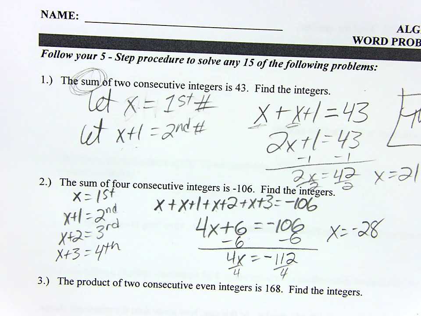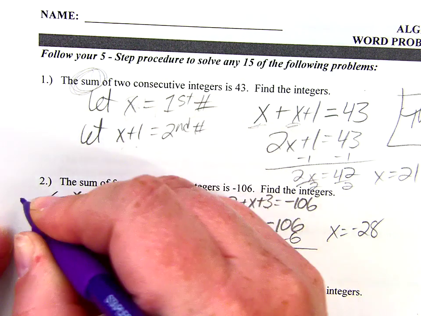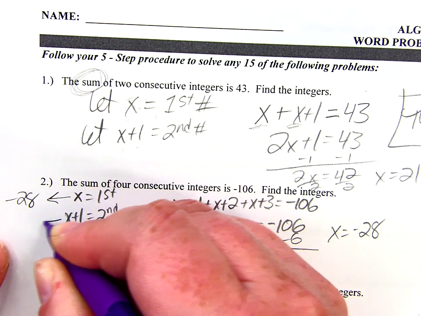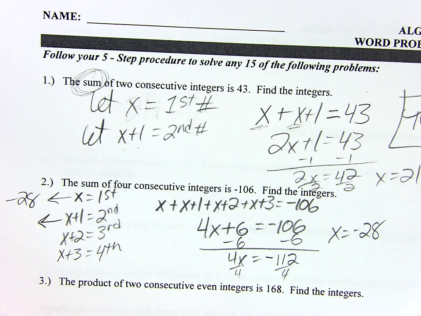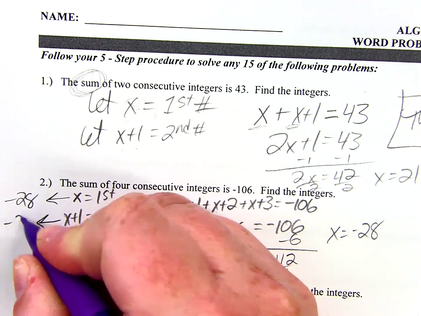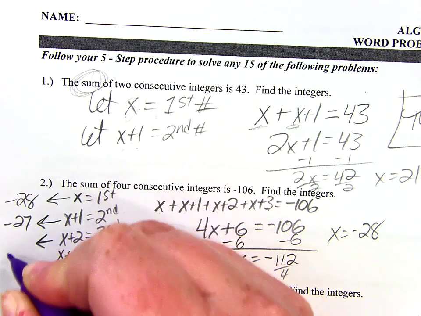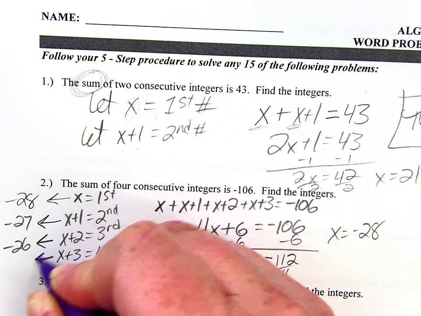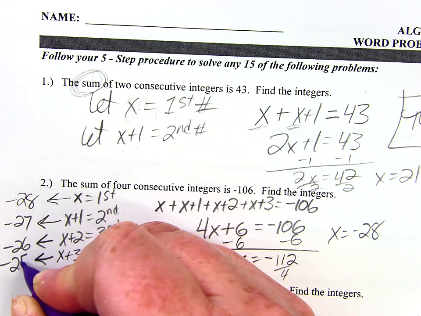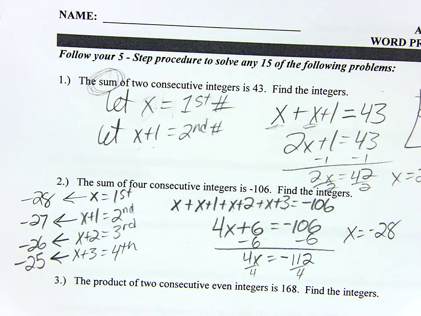Because now, watch this. You got to be careful. If my first number is negative 28, what's my second number? Negative 27. Yes, negative 27. Because what's negative 28 plus 1? Isn't it negative 27? It's not negative 29. That would be subtracting 1. So be careful. Negative 27. Now add 2. That'd be negative 26. Add 3. Negative 25. So there's my 4 numbers.